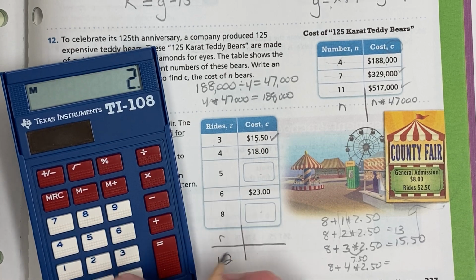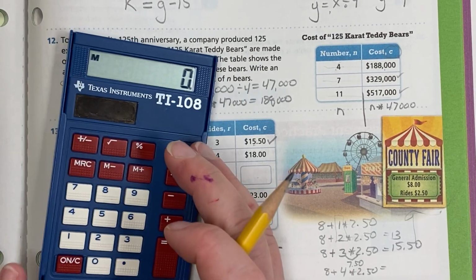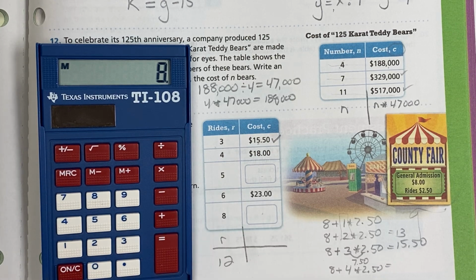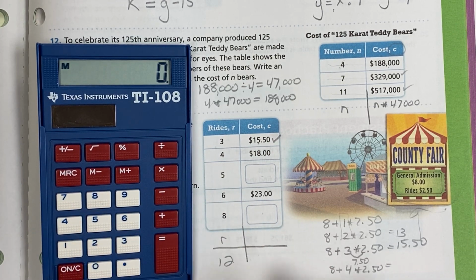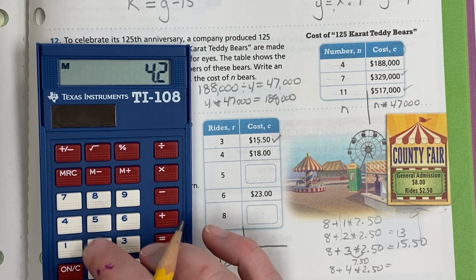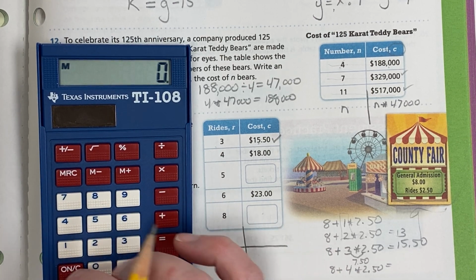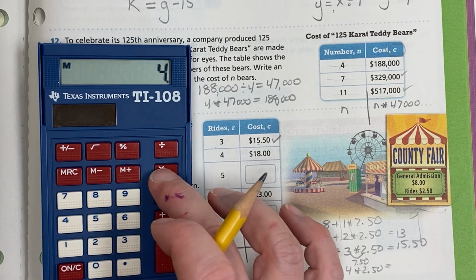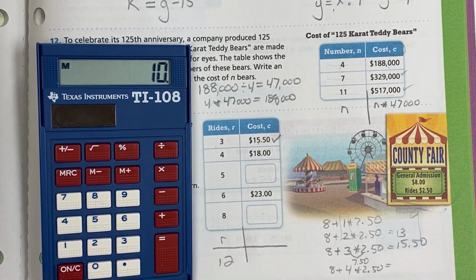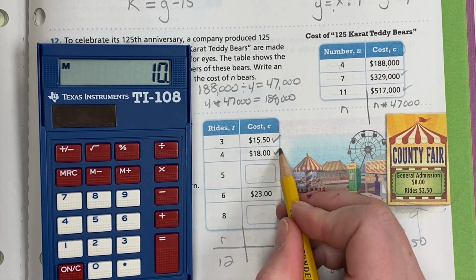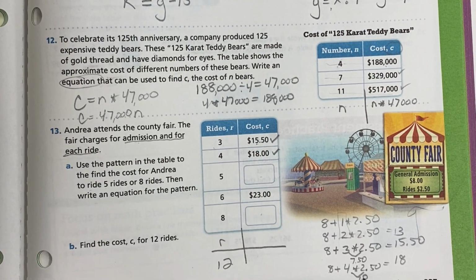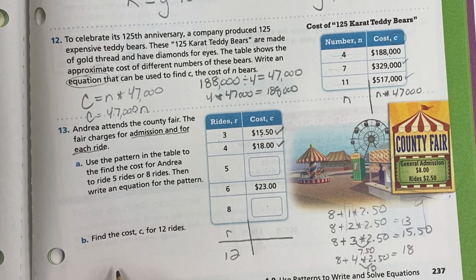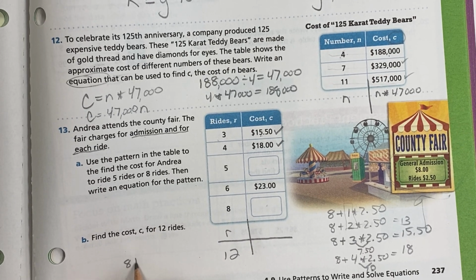So 4 times $2.50, oopsie, 8 times, well, that's not what I want to do. I want to multiply 4 times $2.50 first, because calculators don't do multi-step. That's going to cost me $10 for all those rides. 4 rides will cost me $10. I'm going to add 8 to it. That's $18. So now I think we're ready to do 5. I've run out of room here, so I'm going to swing it over to here. So 8 plus 5 times $2.50.